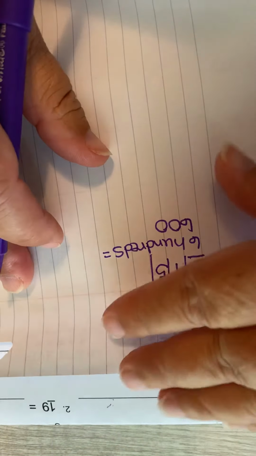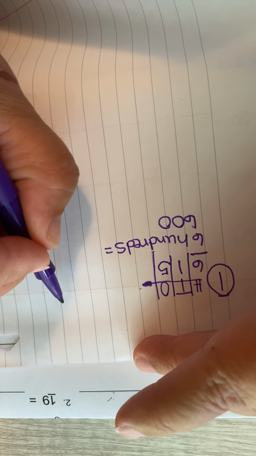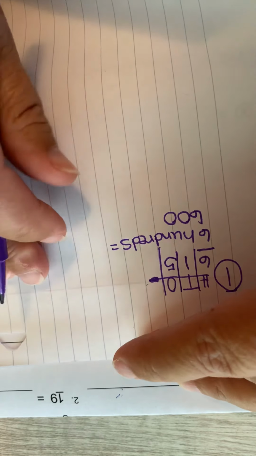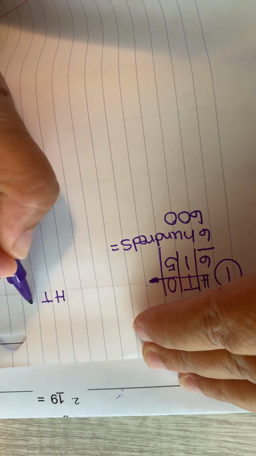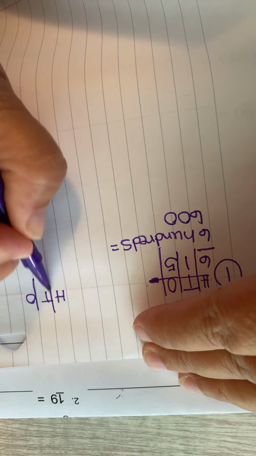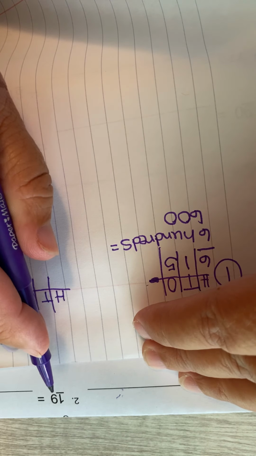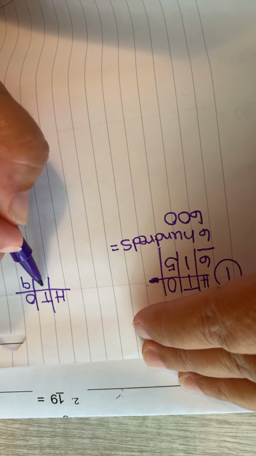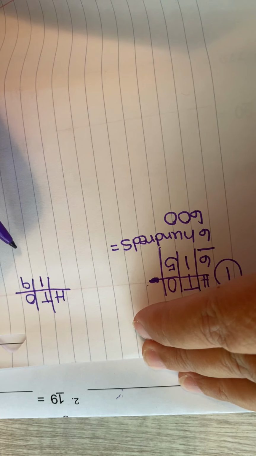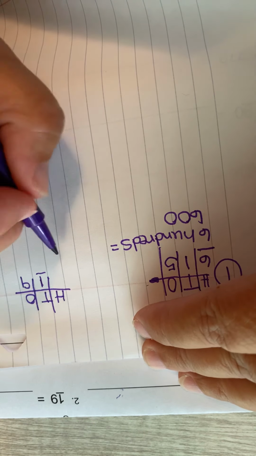All right, let's take a look at number 2. Again, I'm going to make my chart, and even though I only have 2 digits showing, I'm still going to make my 3-digit chart. So hundreds, tens, ones, and I start back here with my ones place, so I have a 9 there, and then I fill in the next number, which is a 1, and my 1 is my underlined digit, so that means that I have 1 ten.